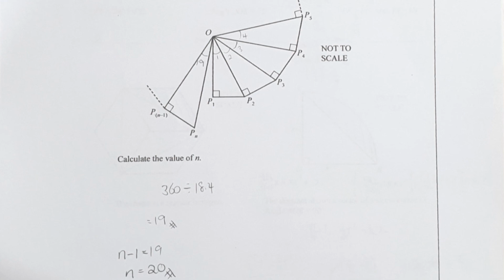You actually need to focus on the angle. So I labelled it down 1, 2, 3, 4 over there, which means the last triangle will have a 19 labelled down. So 19, I trace it back down. 19 is actually equal to n minus 1. So your final value of n will be 20.